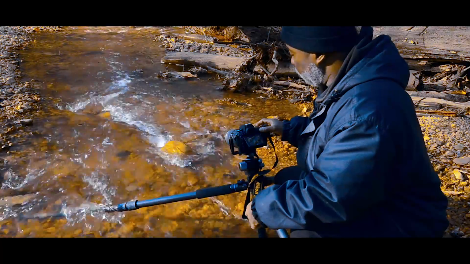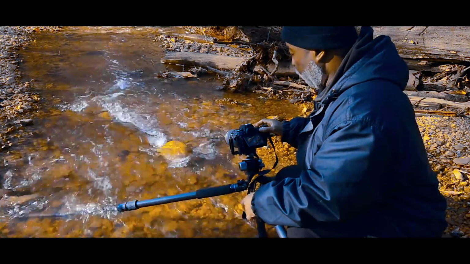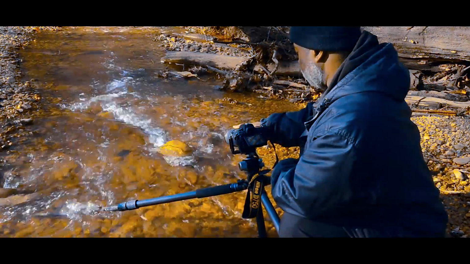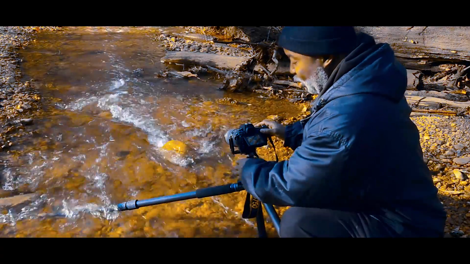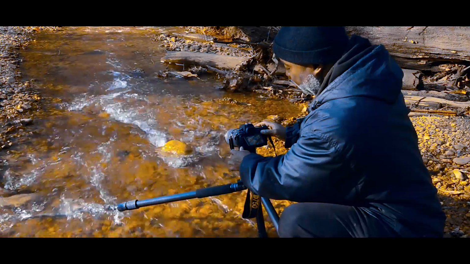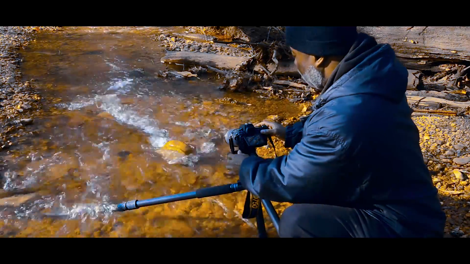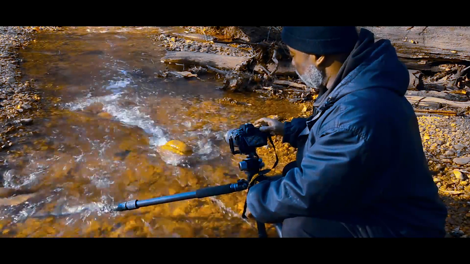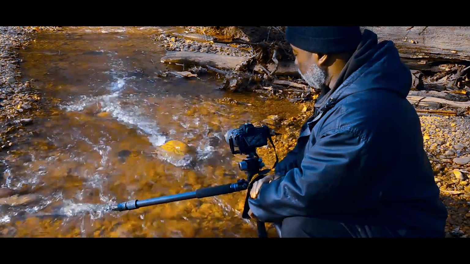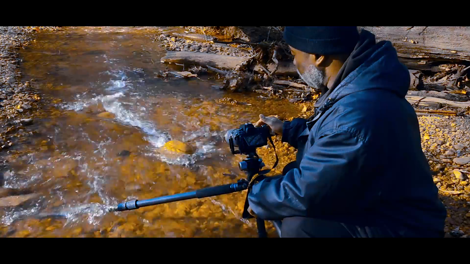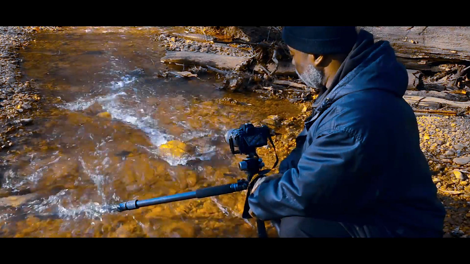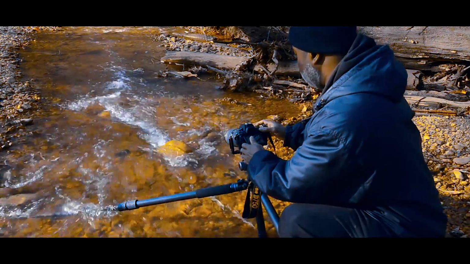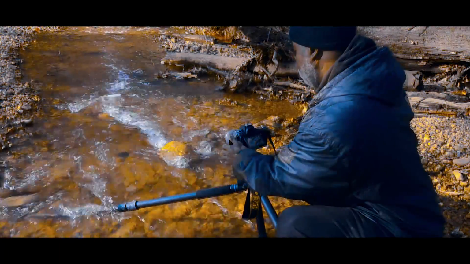Mirror lockup. The first exposure will actually be focused for the rock. All right, that looks good. Here's the first exposure. And that looks good.